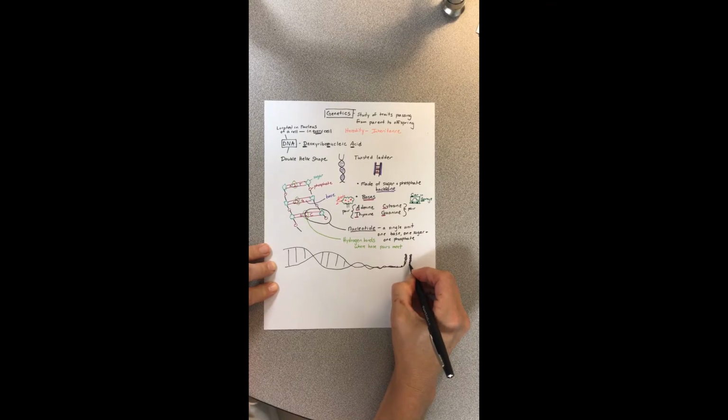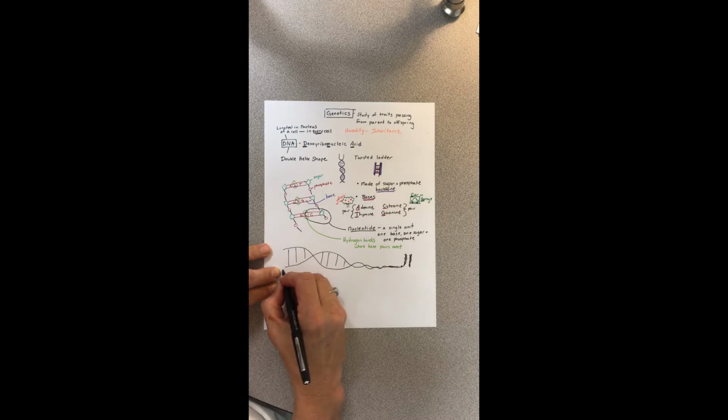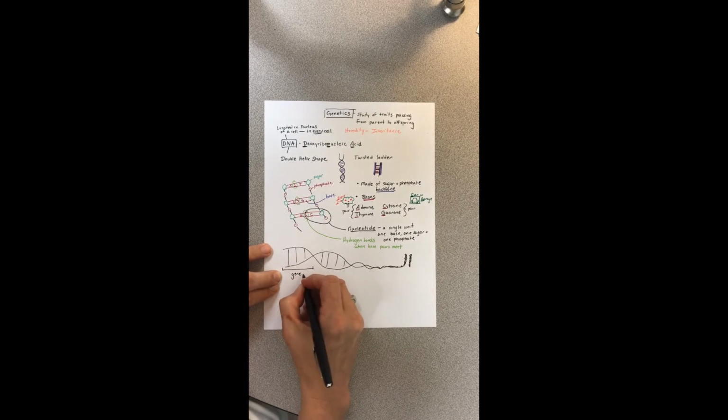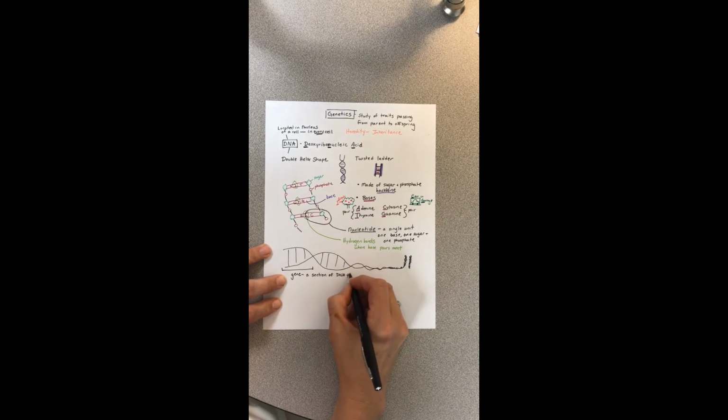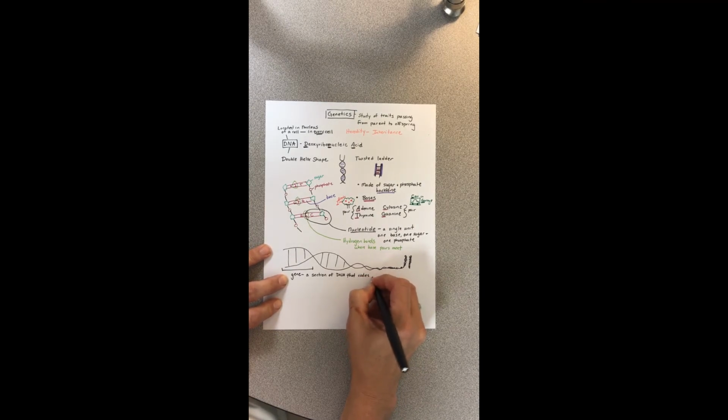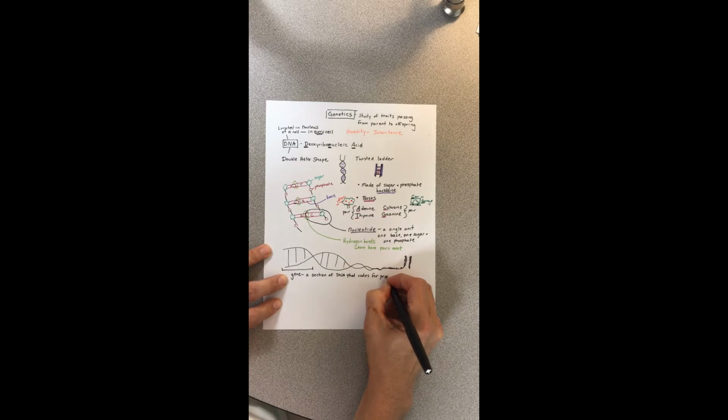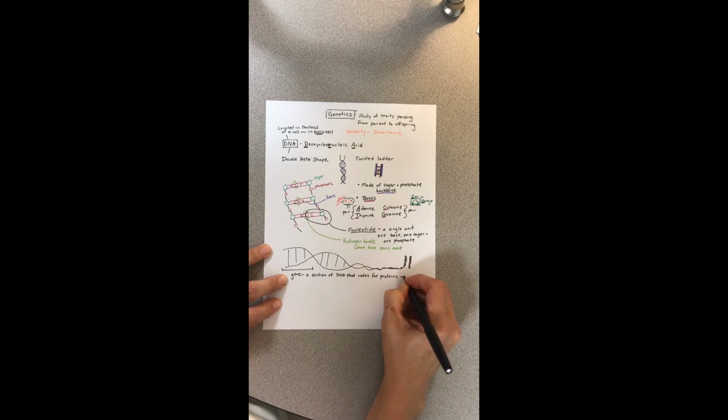A gene, when we talk about genes, that's really just a section. Now the section can be hundreds or thousands of base pairs long, but I'm just going to draw it as a little section here. But you can think of it as a section of DNA that codes for proteins which then give a specific trait.